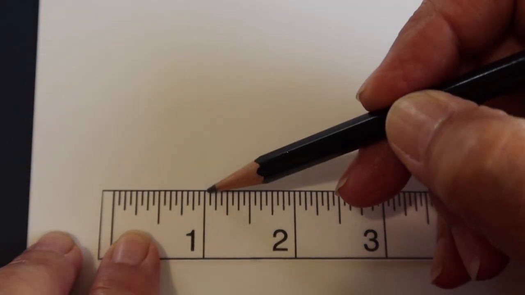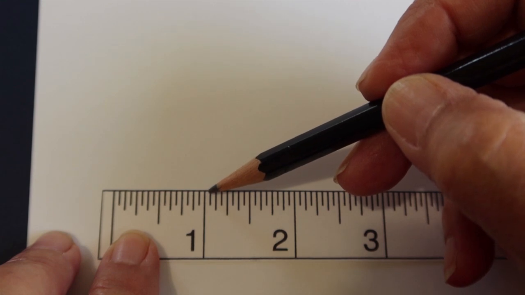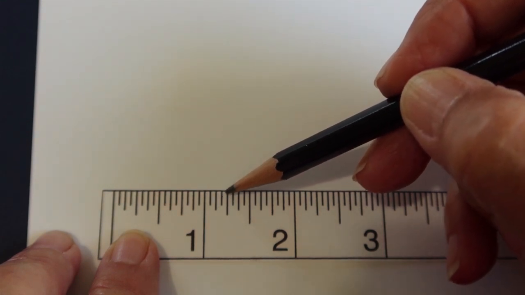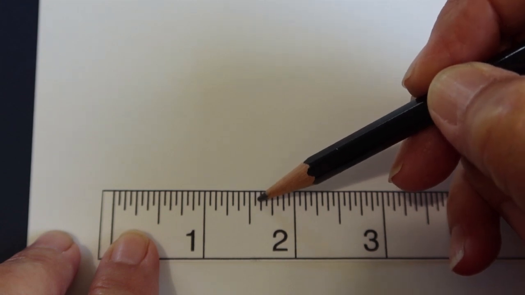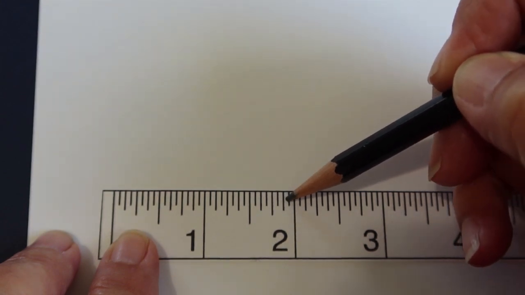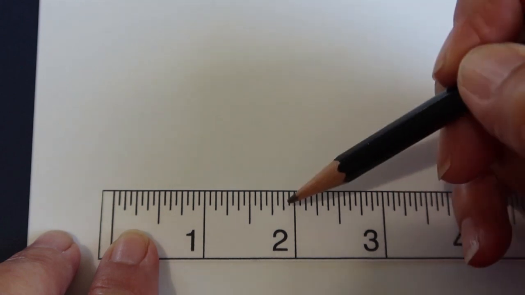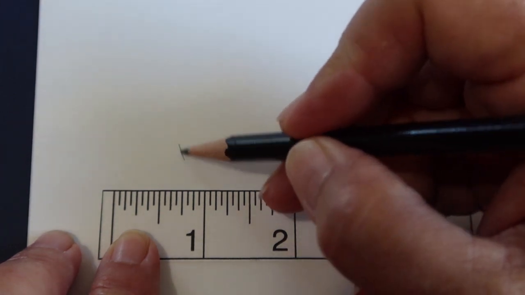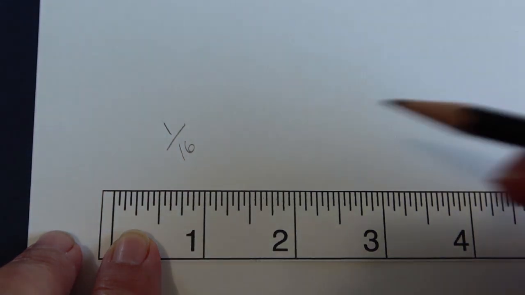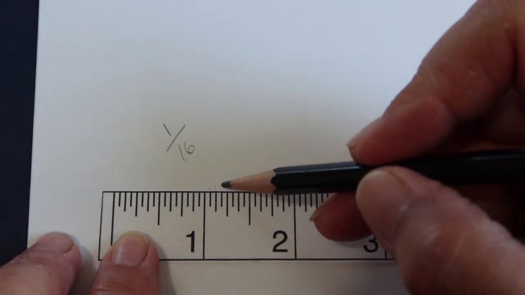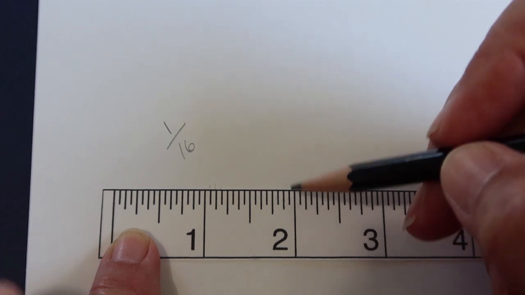If I count the hash marks in between the 1 and 2: 1, 2, 3, 4, 5, 6, 7, 8, well, that would be halfway. 9, 10, 11, 12, 13, 14, 15, 16. There's 16 sections in here, so that means this is a 1/16 ruler. Now every mark in here is equally distant apart.